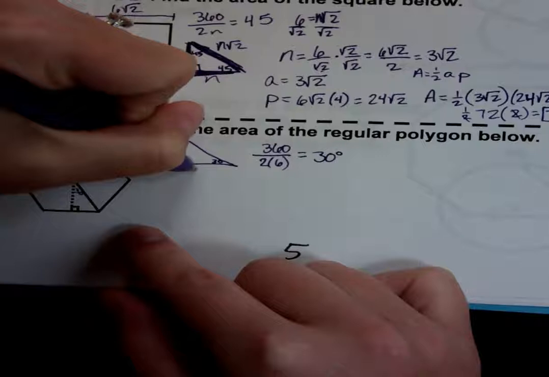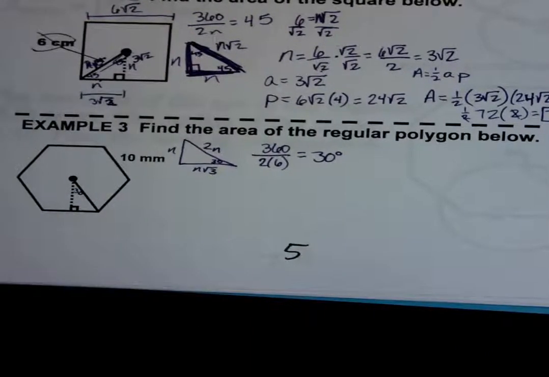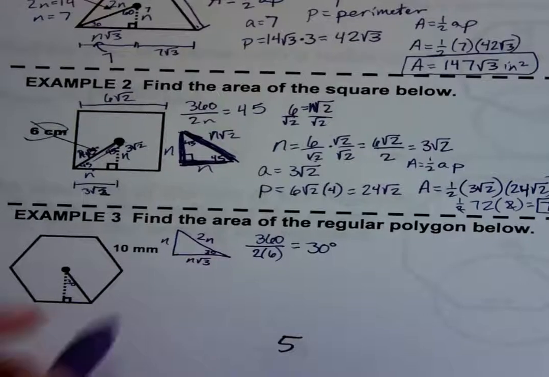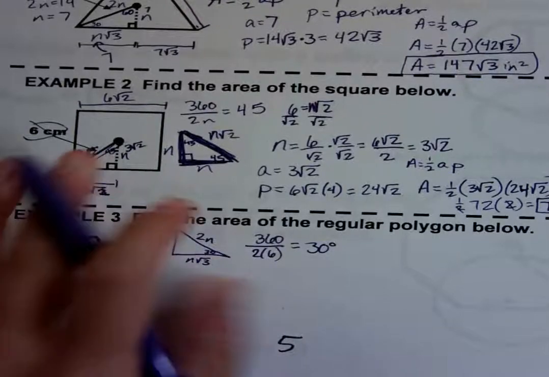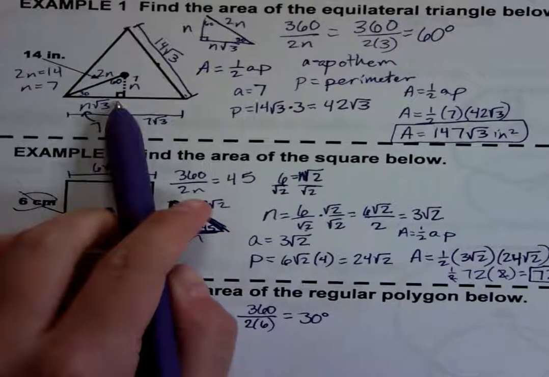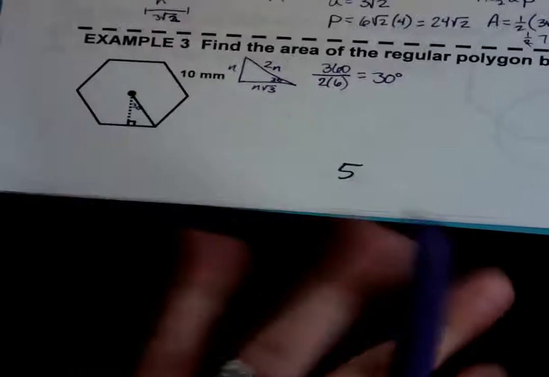So this is 30. So we're using our 30, 60, 90 triangle again. Anytime you have a hexagon, you're going to use the 30, 60, 90 triangle. Anytime you have a quadrilateral, you're going to use 45, 45, 90. Anytime you have a triangle, you're going to use the 30, 60, 90 when we're talking about regular polygons.